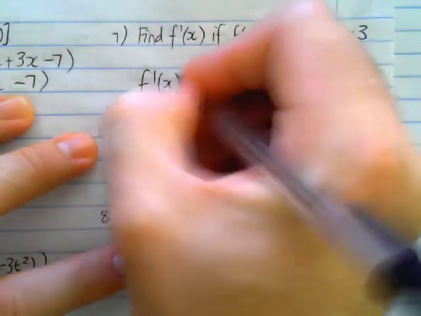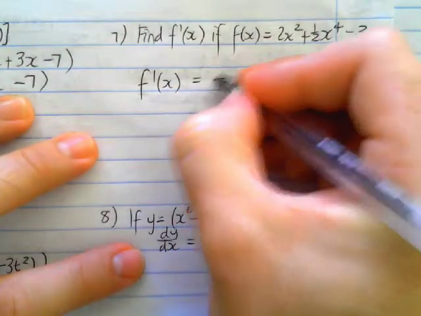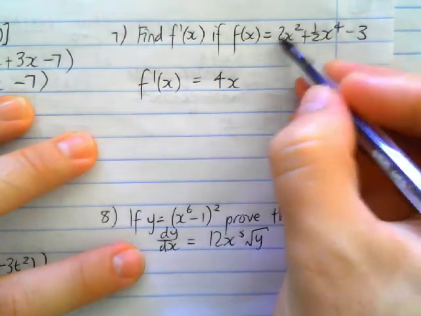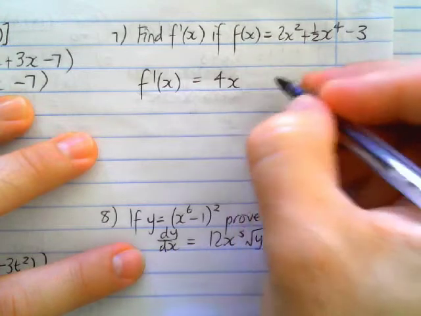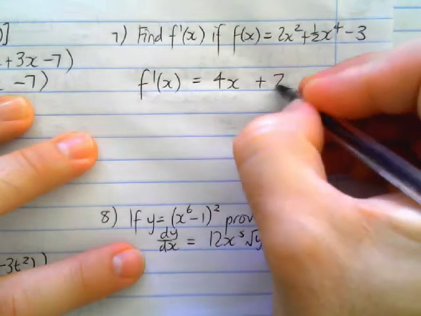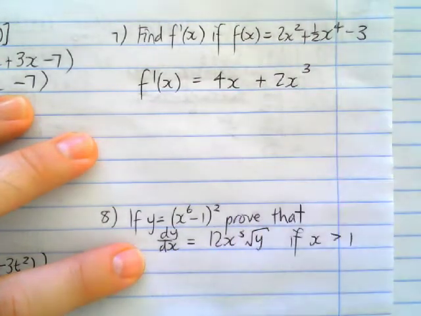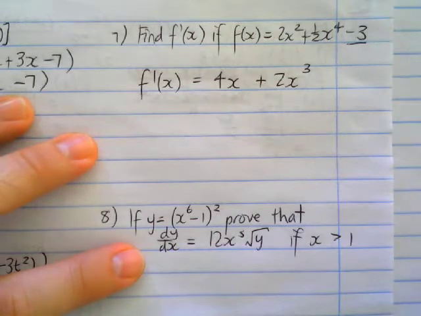So our first derivative will equal, right? Let's see if you can do this on your own. 4x to the power 1 plus 2x to the power 3. Do you agree with me? What's going to happen with the negative 3? It's a constant, so it's going to fall away.